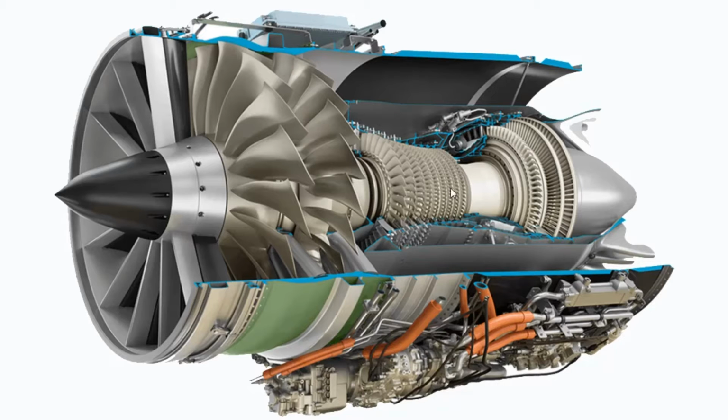Here if you see, this is the compressor section where the entire work of this compressor section is to suck the air from the atmosphere and compress it and send it to the combustion chamber where it expands and then flows to the turbine section, which is this.